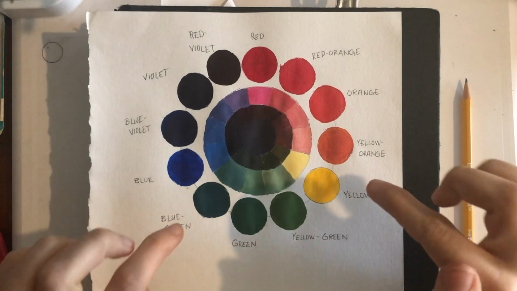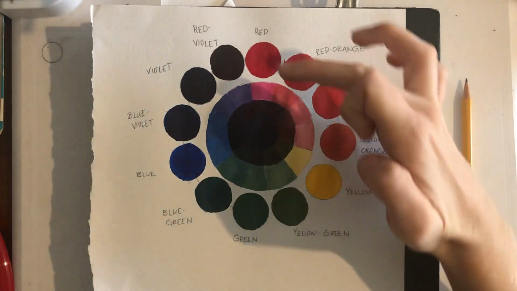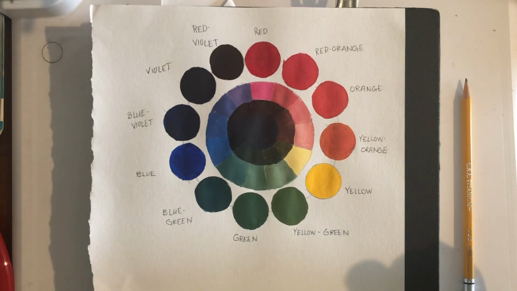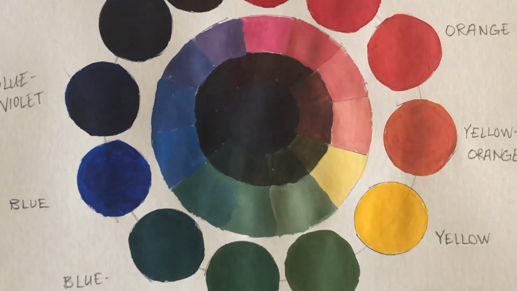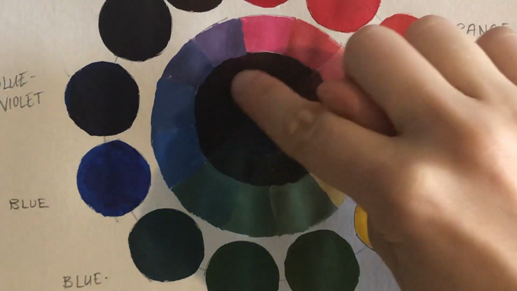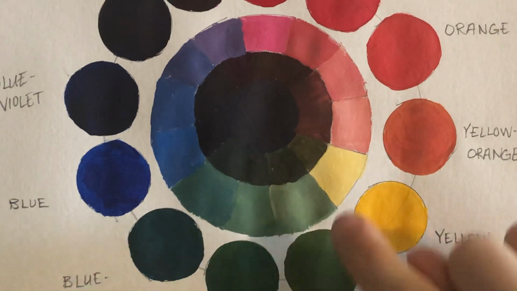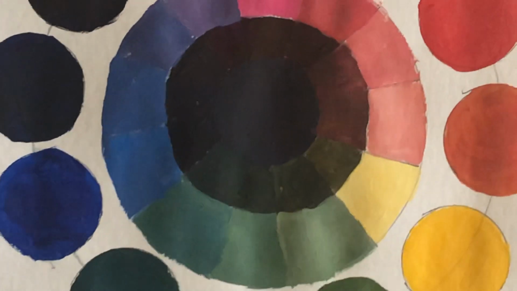So now I have my hues all placed in. When you mix your primary colors, you get black, which should be at the center of your circle. And zoom in here. This really dark ring all the way around the inside of your tints is called the shades. That's when you mix all of these hues with black, and you'll get some pretty weird colors in here.